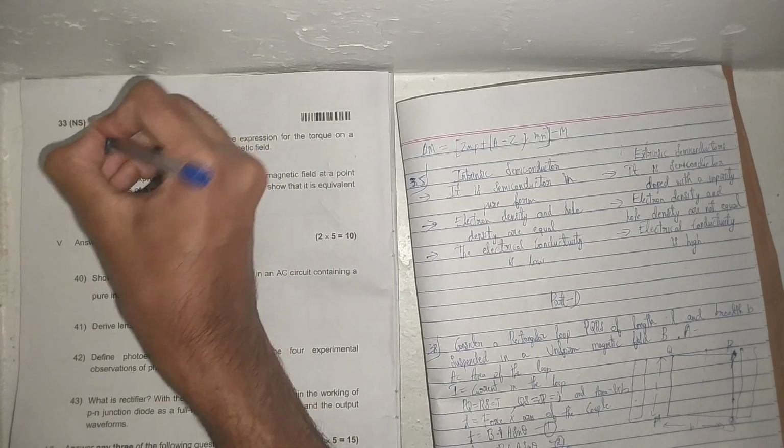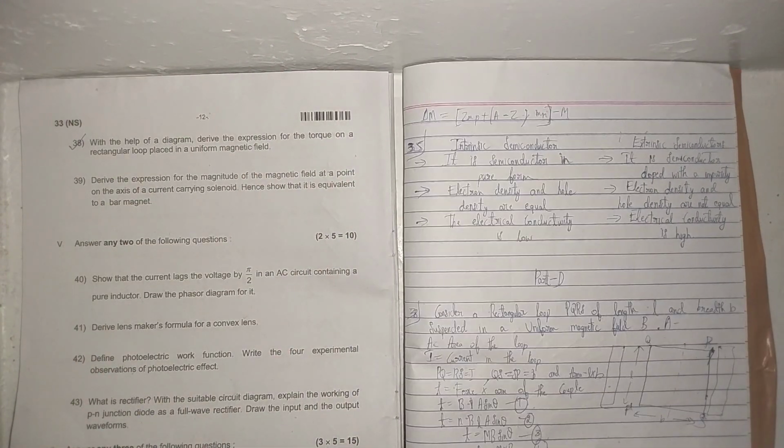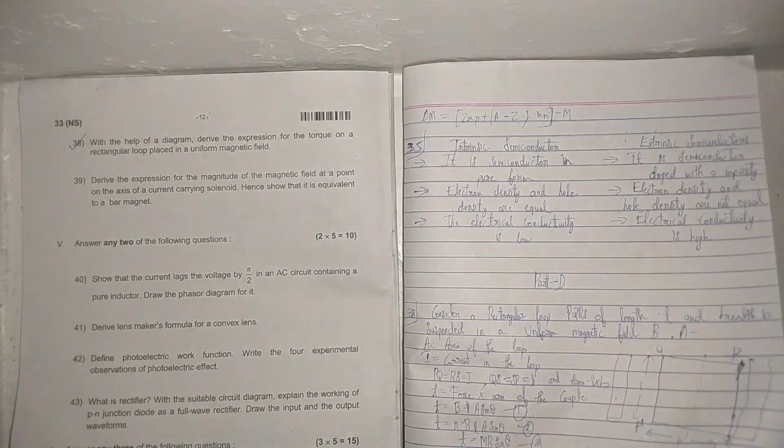So this is the answer for question number 38. Question number 38 is done. Now moving on to our next question, that is question number 39.